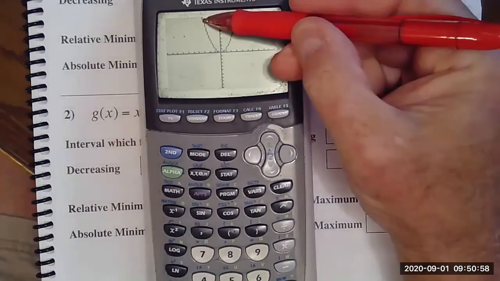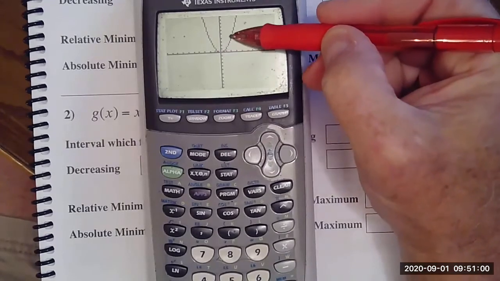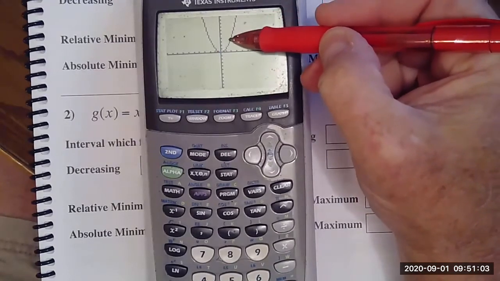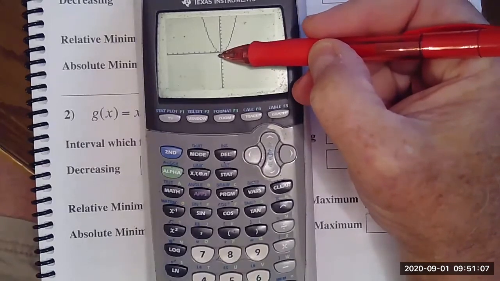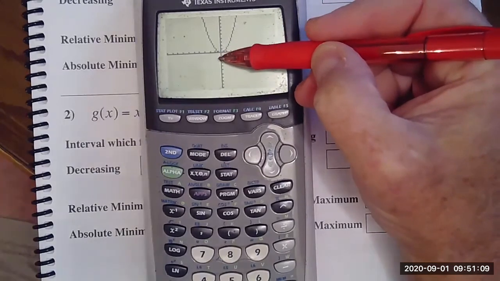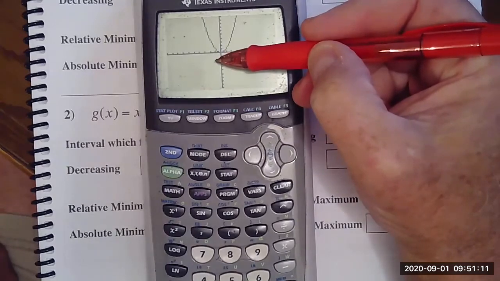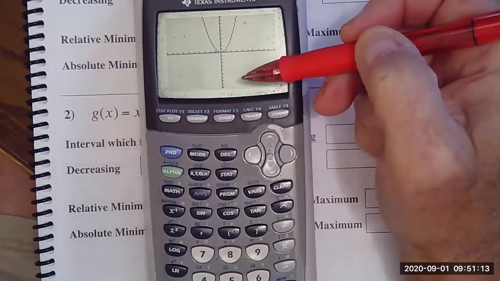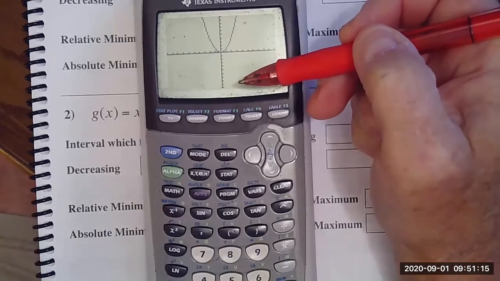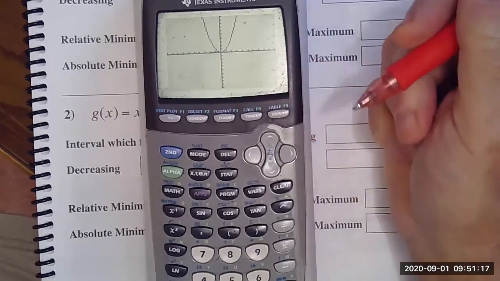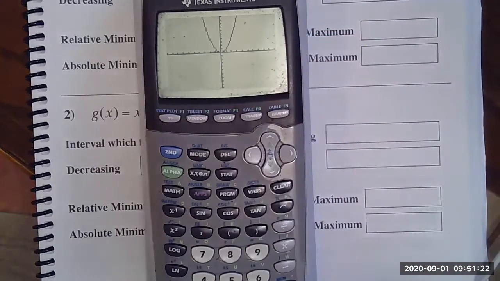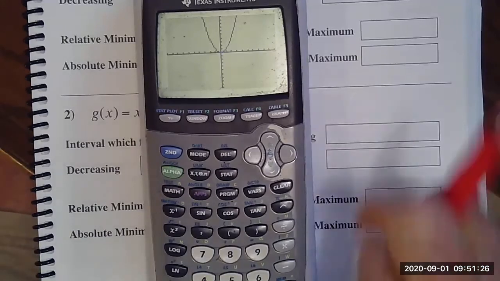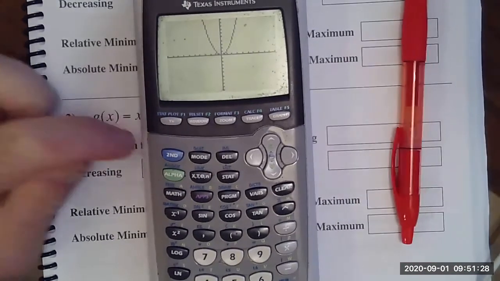So decreasing, increasing from left to right. You've got to know, though, where it makes its turn. Here it's pretty obvious it's at the origin. I think it's obvious. But don't guess on the count, because sometimes it's not going to be obvious. Most of the time it's not going to be obvious. So you have to know how to find what's called the vertex. And that's using keystrokes. So I'm going to show you.